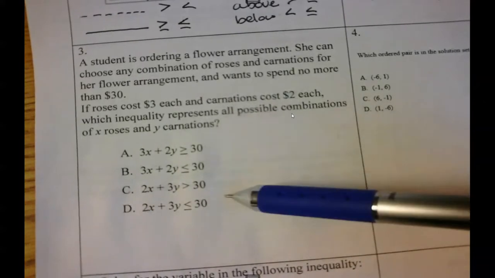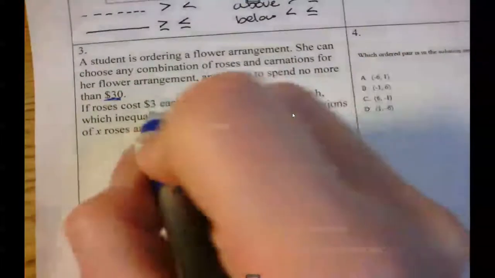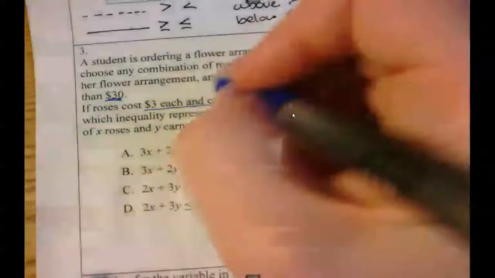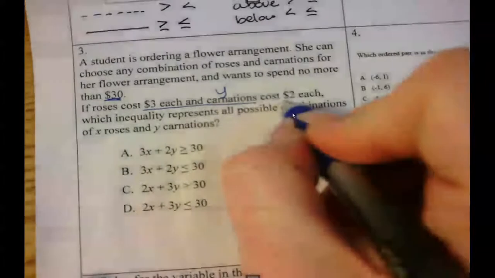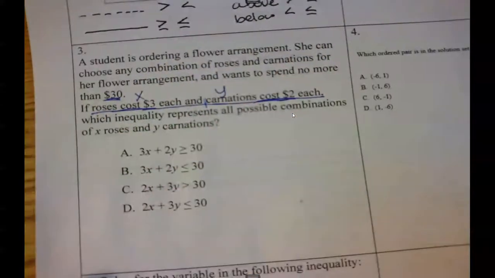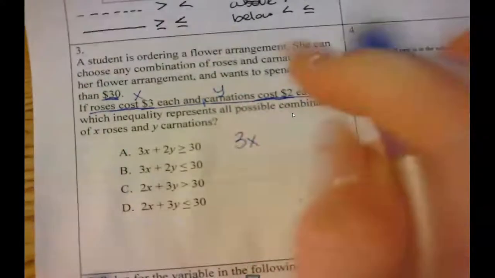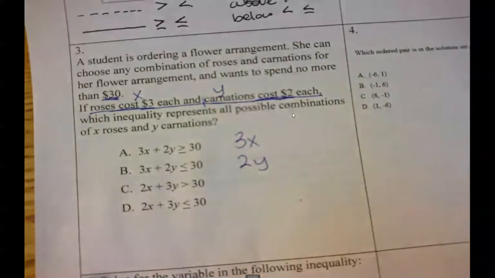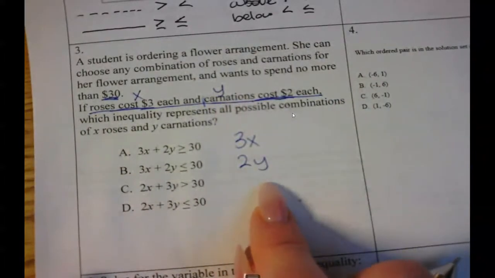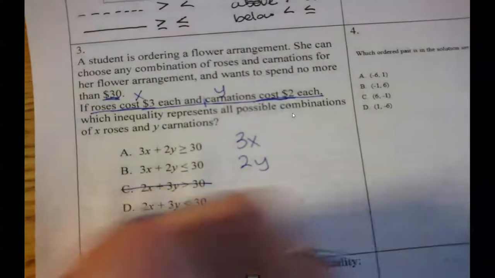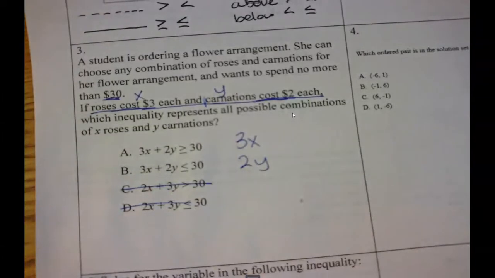So first of all, we know that our ending is going to be 30 because that's our total that we've got. We got $3 for carnations, which are going to be represented with Y. Oh, just kidding. Roses cost $3. That is X. And then carnations are $2, and that is our Y. Okay? So then that means that my 3 goes with my X, and my 2 goes with my Y. So I can go ahead and eliminate answer choices right off the bat. Okay?